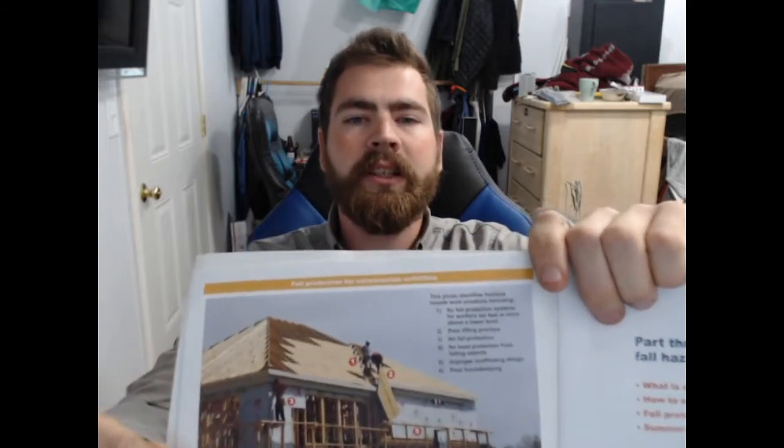Part 3. Identifying and evaluating fall hazards. Here they have a more diagram picture. You can't probably see it from here, but it actually details with numbers and linkages of that to paragraphs that tell us exactly what is being done wrong in this picture. So it doesn't leave us out in the blue. It tells us exactly what's going wrong here.